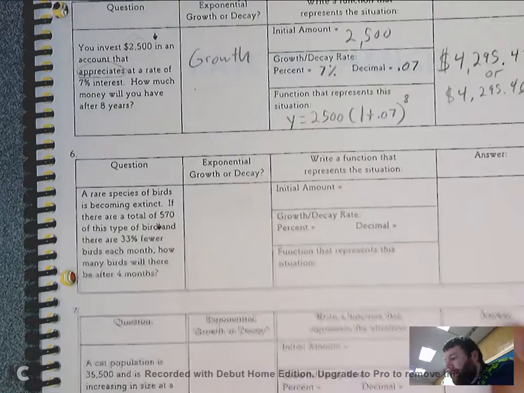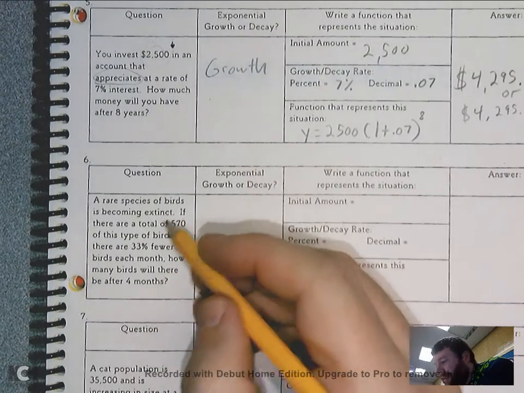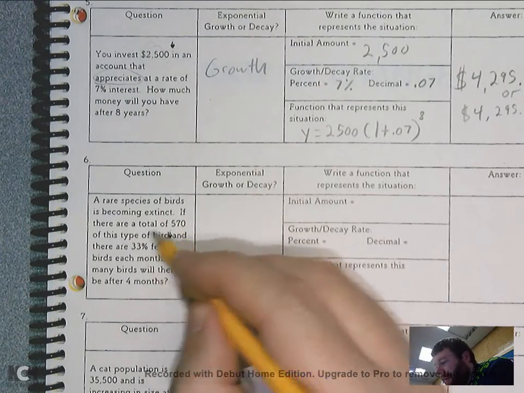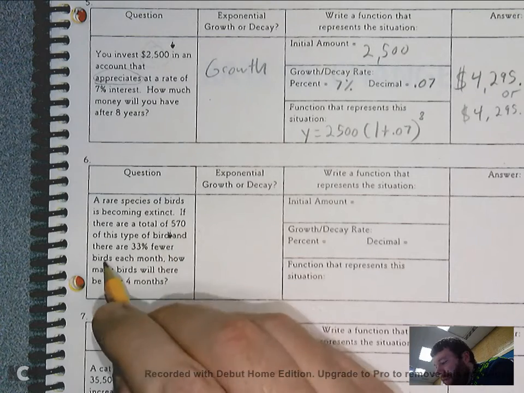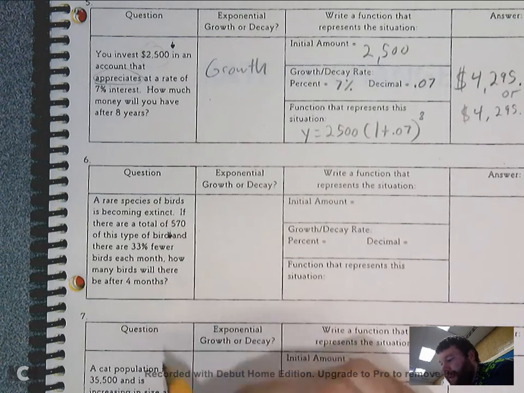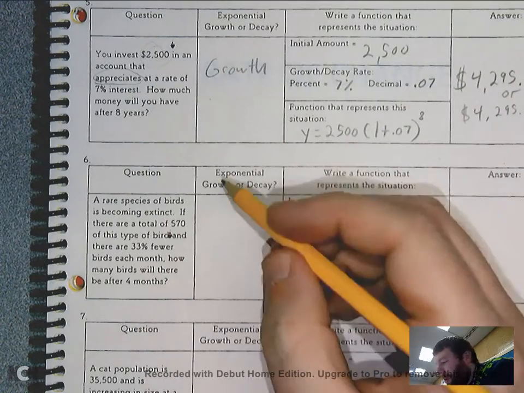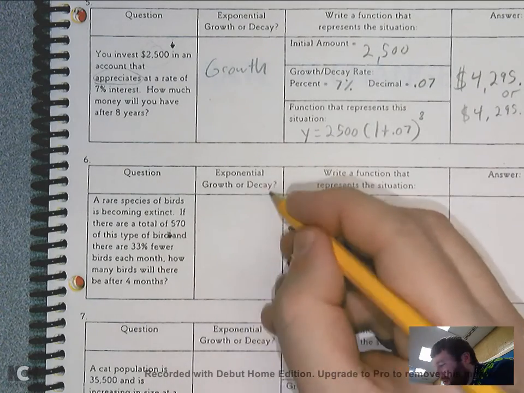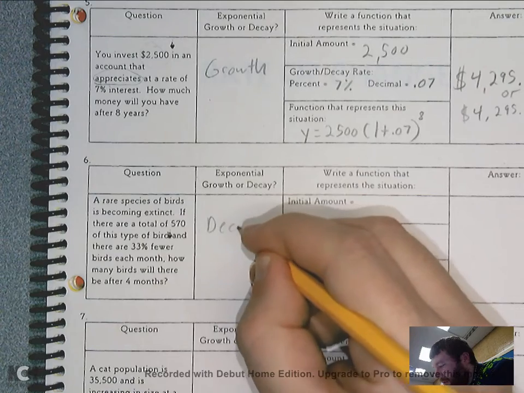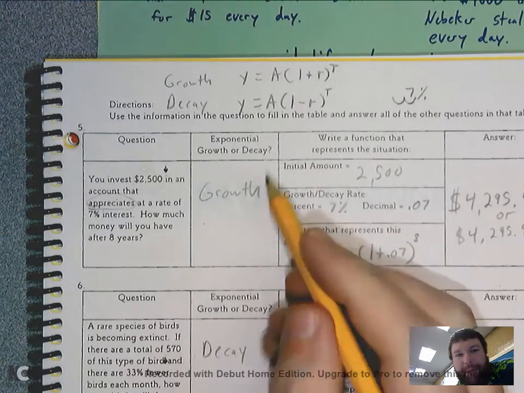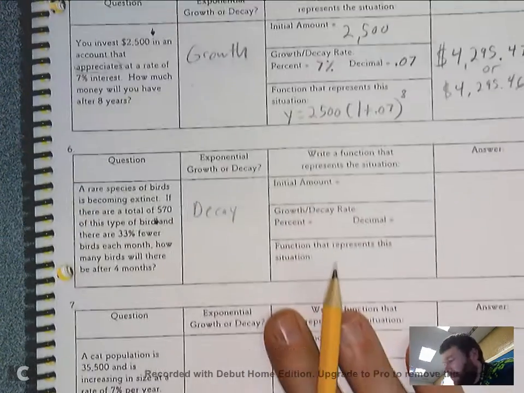Let's look at another one. A rare species of bird is becoming extinct. There are a total of 570 of this type of bird, and there are 33% fewer birds each month. How many birds will there be after 4 months? So we're losing birds, right? So that is a decay. It is going down over time, which means I would have to subtract my rate when I get to it.